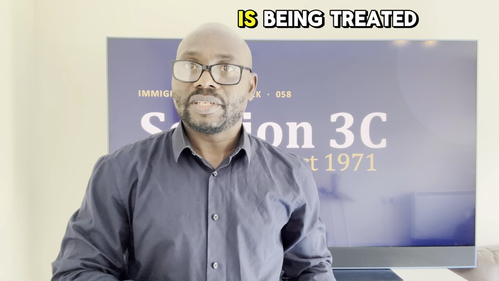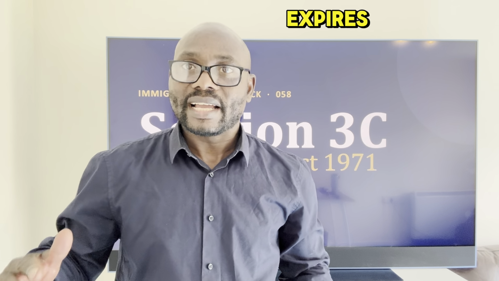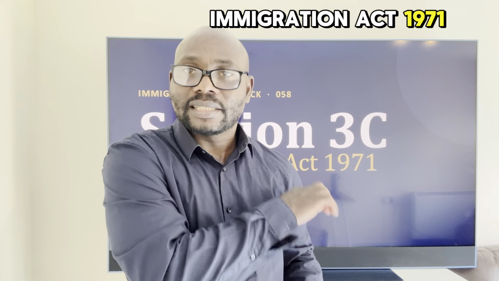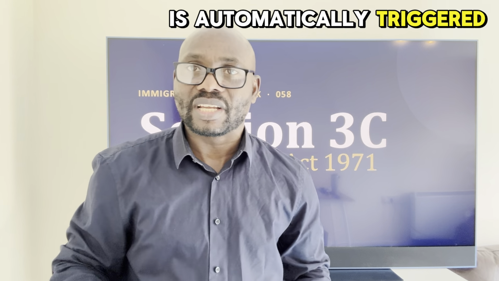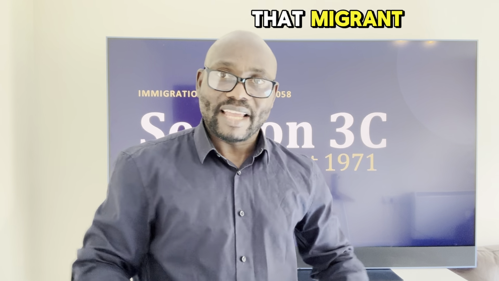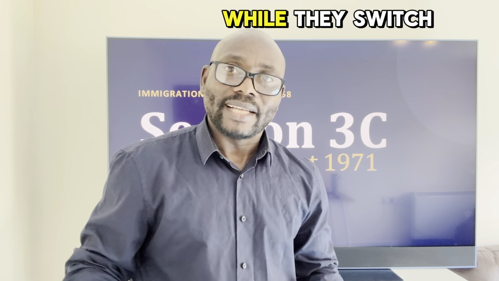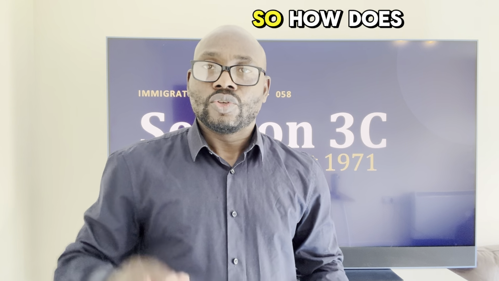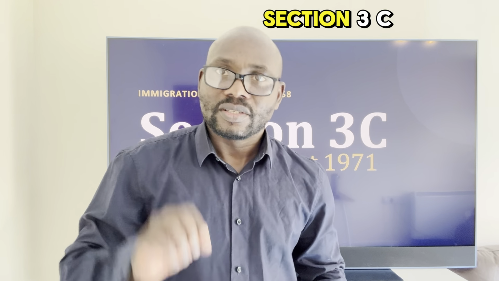While that application is being treated, the old visa expires. At that point, Section 3C of the Immigration Act 1971 is automatically triggered, and it provides a protection for that migrant for the period while they switch from that old visa to the new one. So how does Section 3C work?